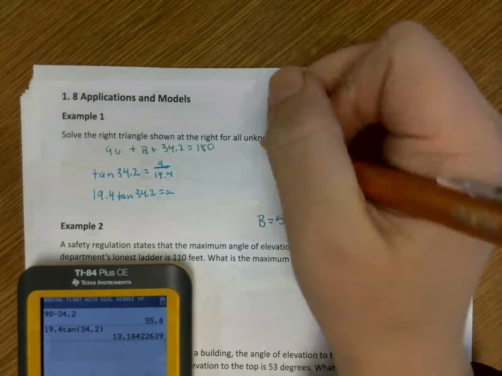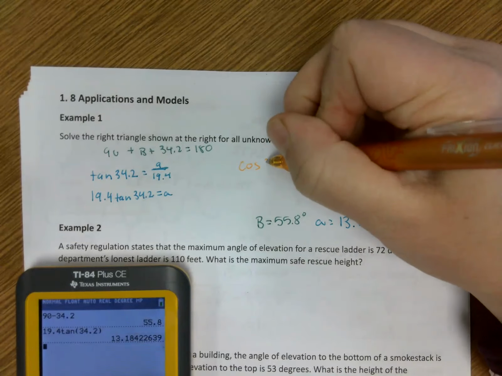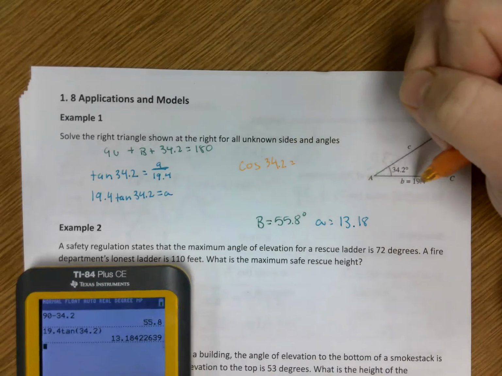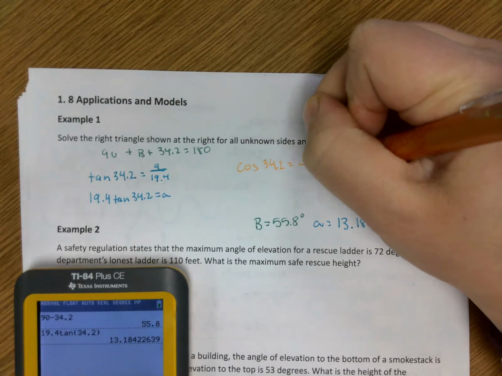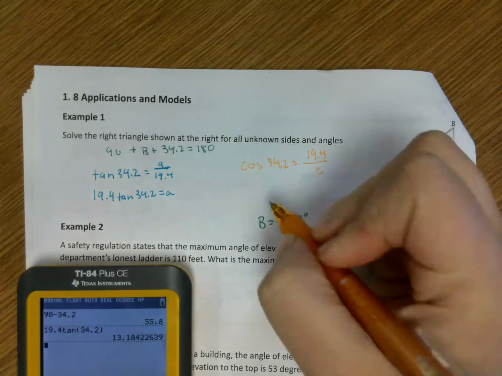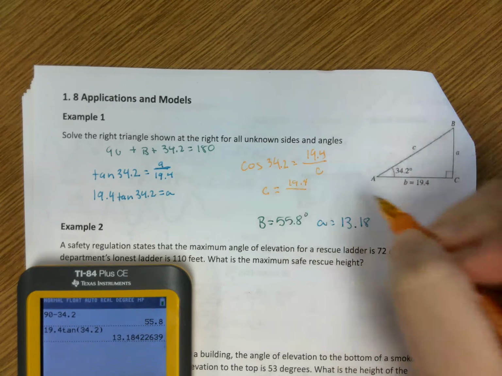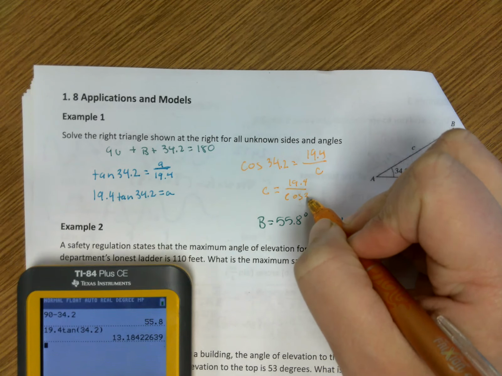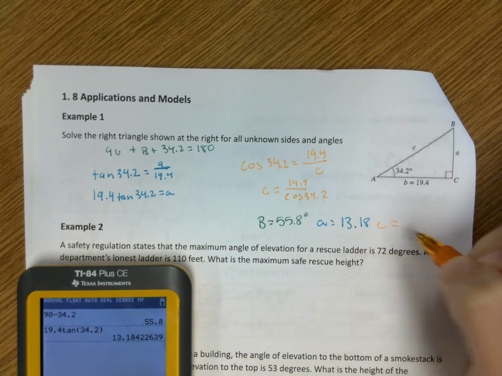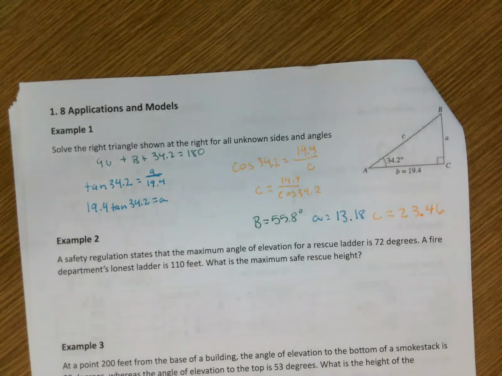I'm going to use this angle, so that means I'm going to be using cosine. So cosine of my angle, which is 34.2, is equal to my adjacent, which is 19.4, over c. Now the difference here, I would have to multiply my c over and then divide. So in order to figure out my c value, I have to do 19.4 divided by cos 34.2. And my c value is 23.46. So that's one type of question for the models.